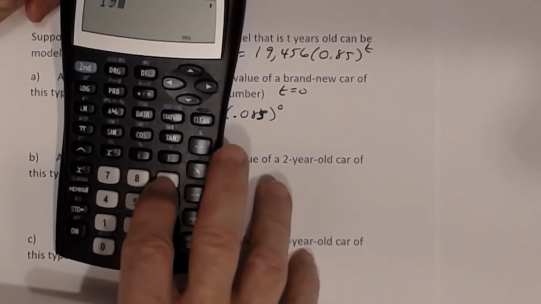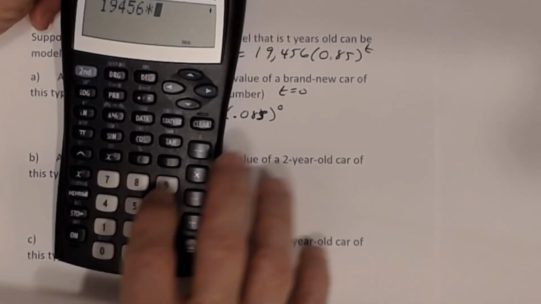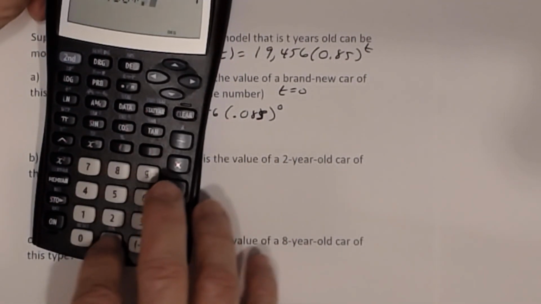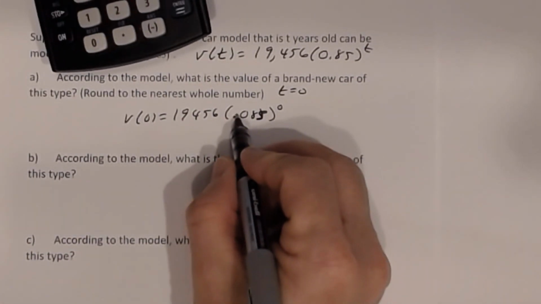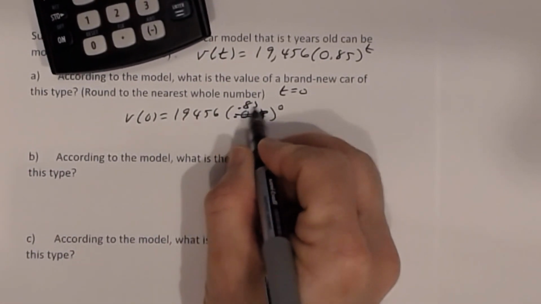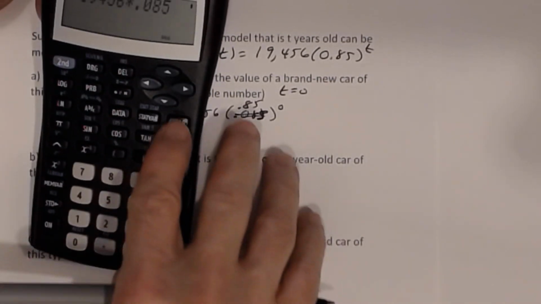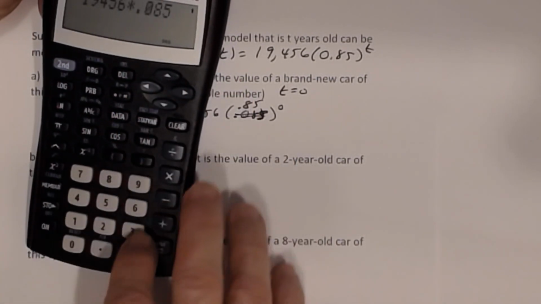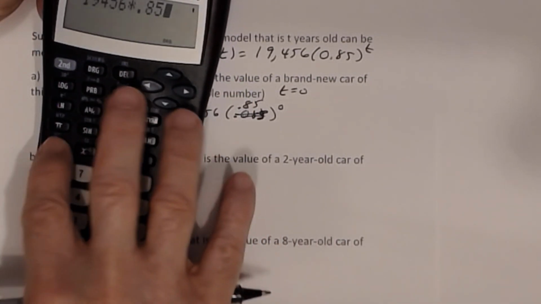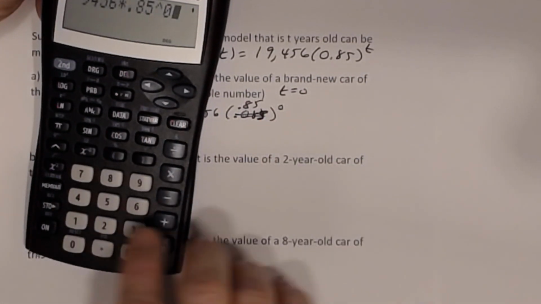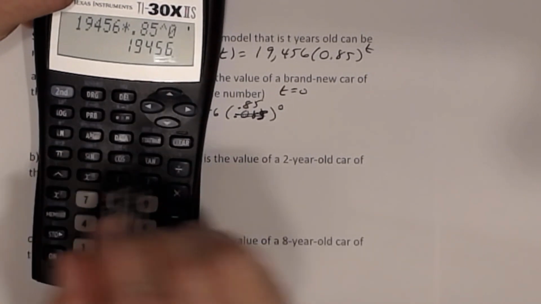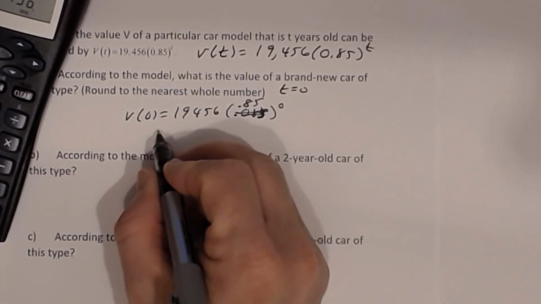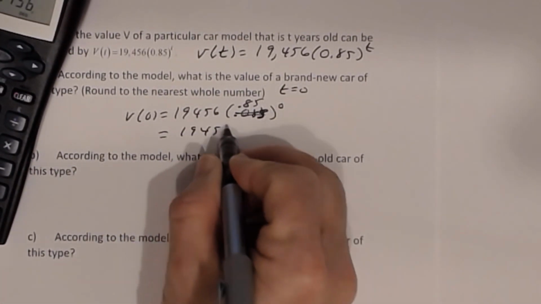If you do not know that, still use your calculator. You're going to say 19,456 times 0.85, raised to the 0 power. And notice you get 19,456.